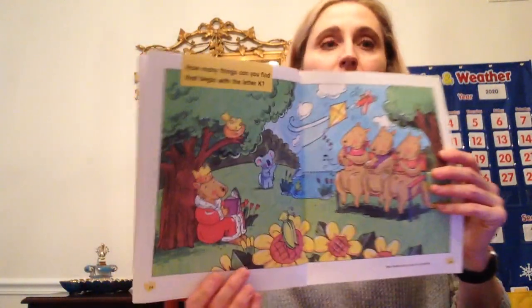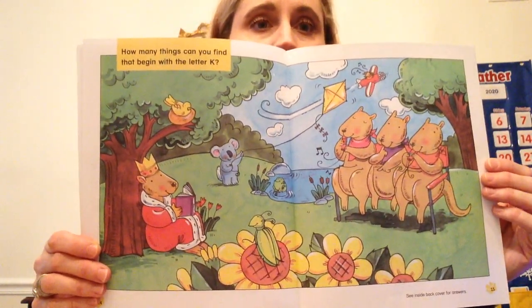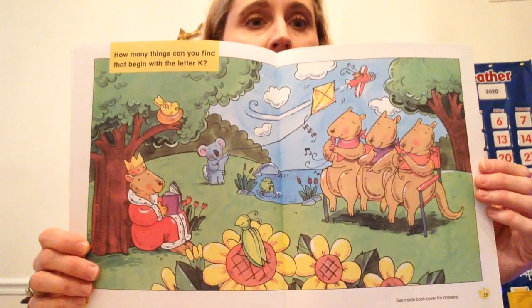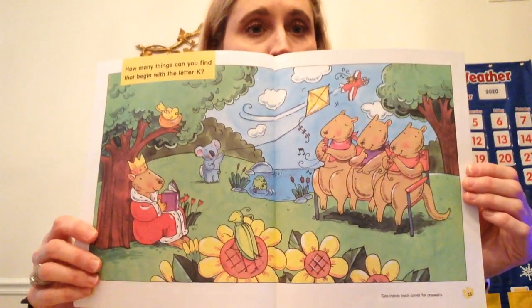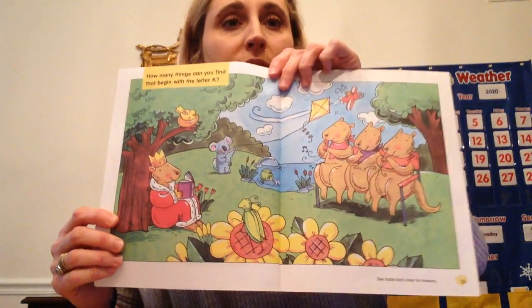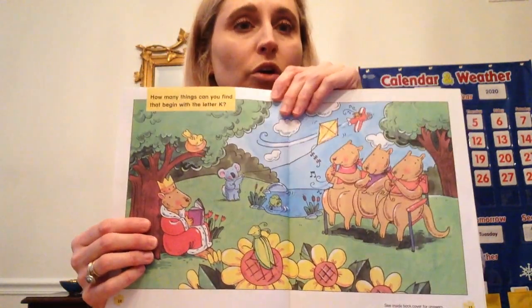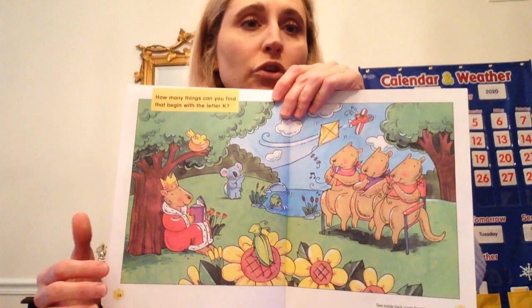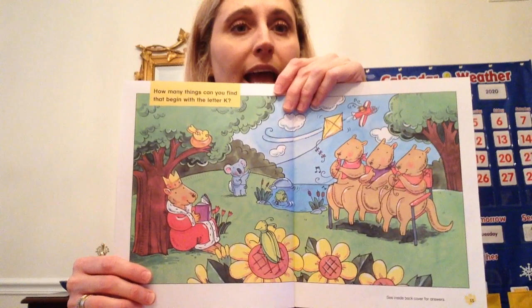And then on this page, how many things can you find that start with the letter K? I'm going to make a copy of this page for you boys and girls, and I'll send it to your moms and dads, and then they can print it out, and you can take a crayon or a pencil or a marker and circle how many things you can find that begin with the letter K.